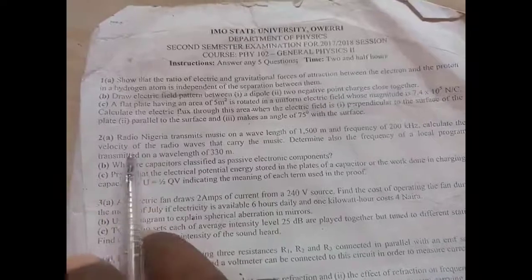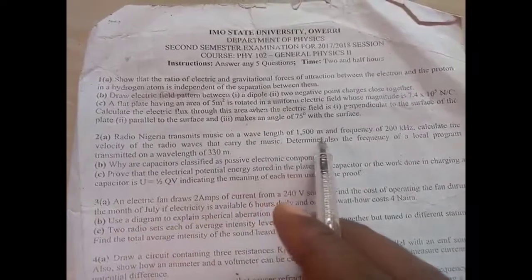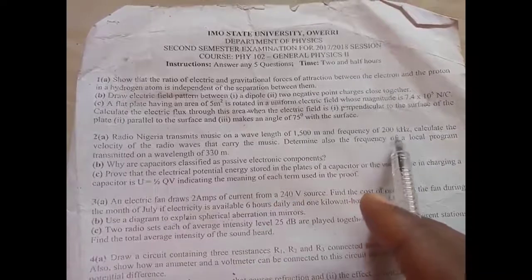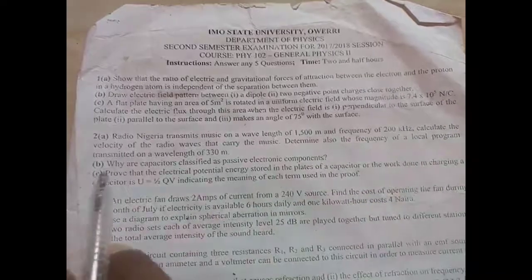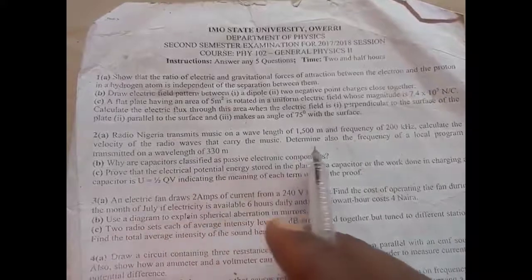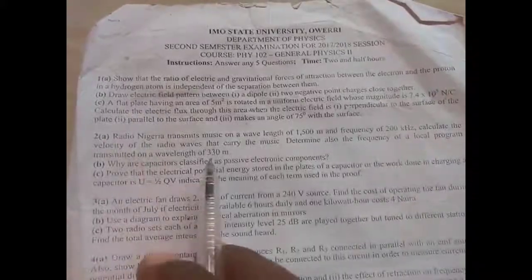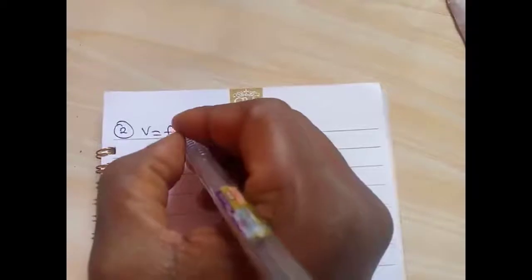Number 2 says, Radio Nigeria transmits music on a wavelength of 1,500 meters and frequency of 200 kilohertz. Calculate the velocity of the radio waves that carry the music. Determine also the frequency of the local program transmitted on a wavelength of 330 meters. Now, for us to get that, we know that the velocity is given as f lambda.